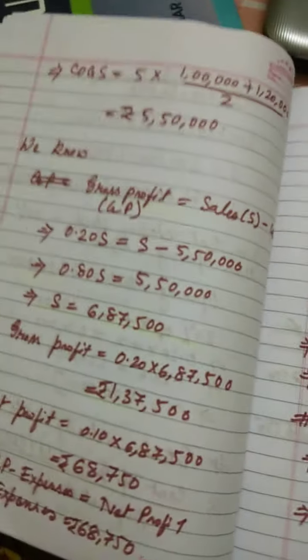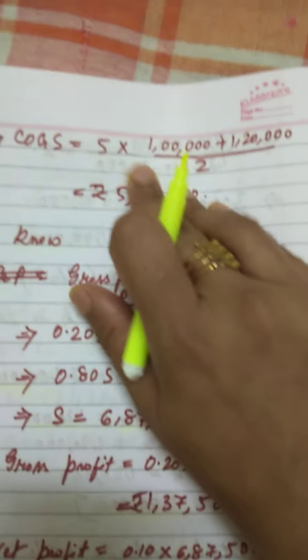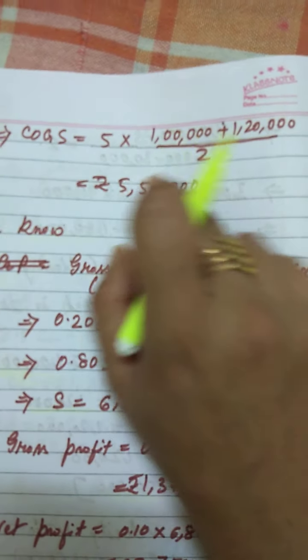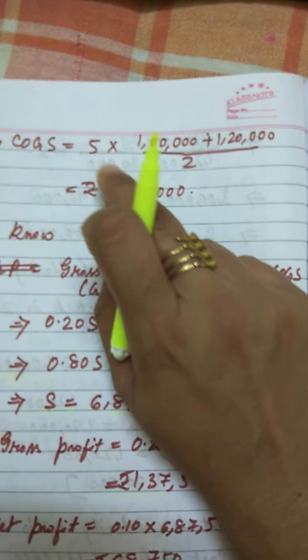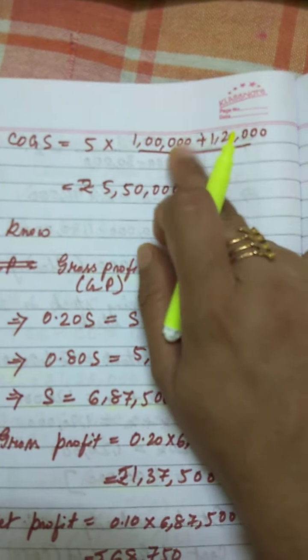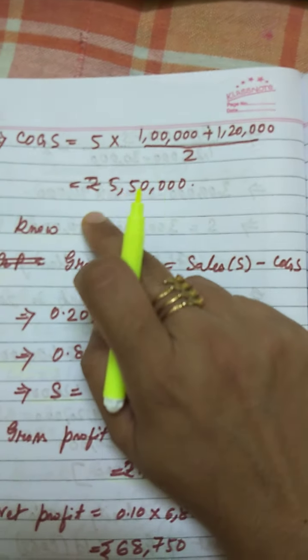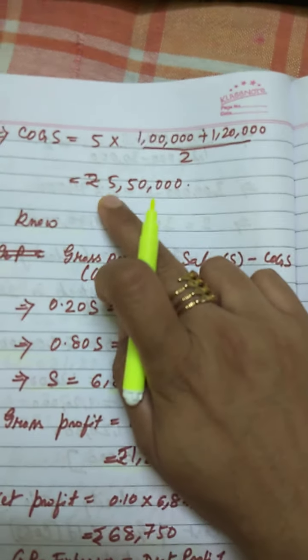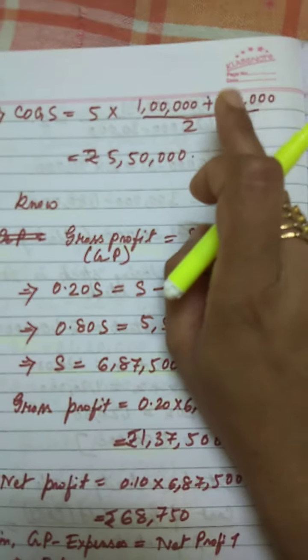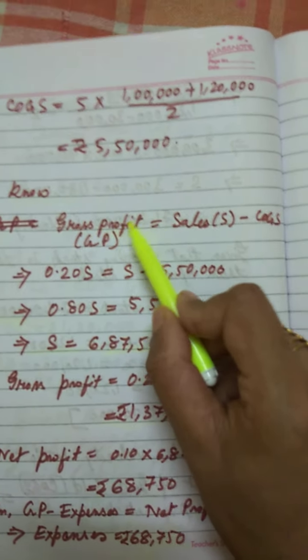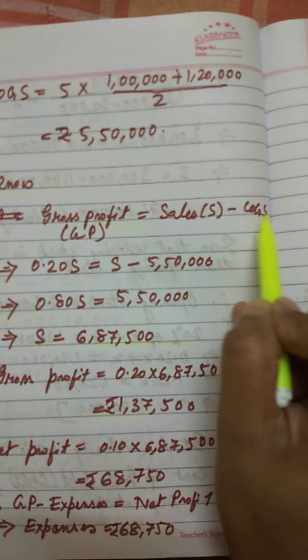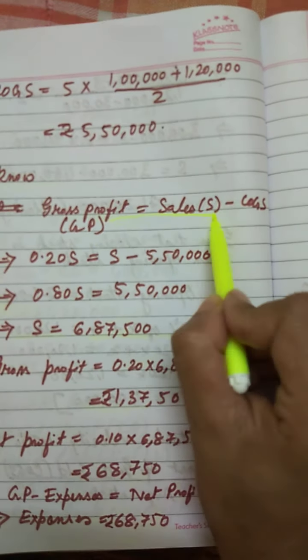Let us move on. So we have written this, which was in the denominator, as a multiplier to 5. So we have just calculated that and found the value of COGS as 5,50,000. You can solve it and see whether it is correct or not. Now we know that gross profit equals sales minus cost of goods sold. This is a known formula.